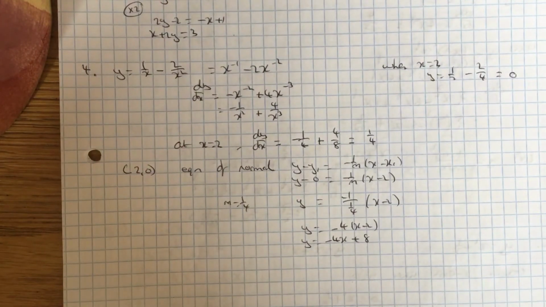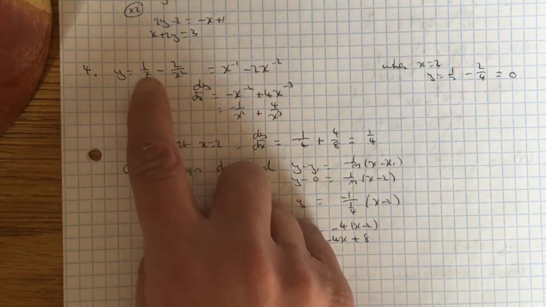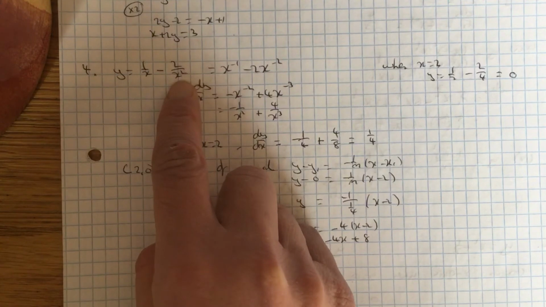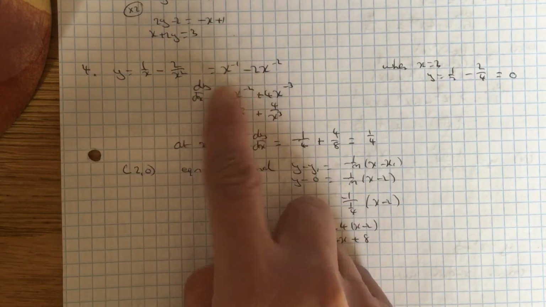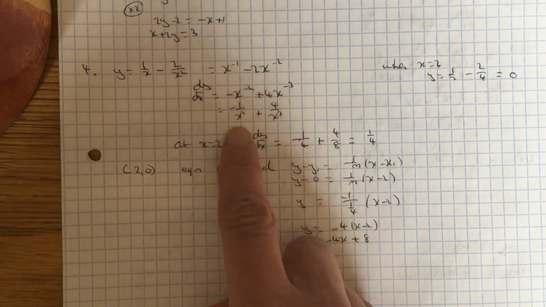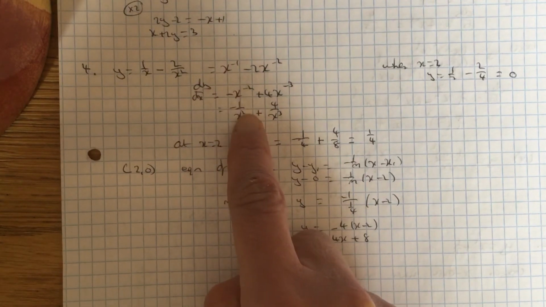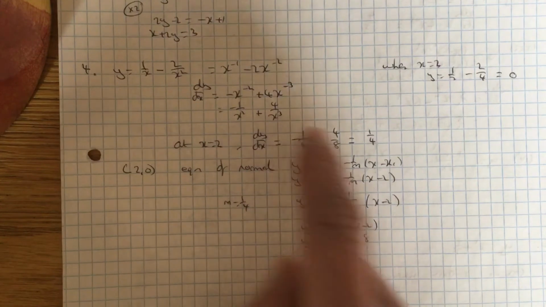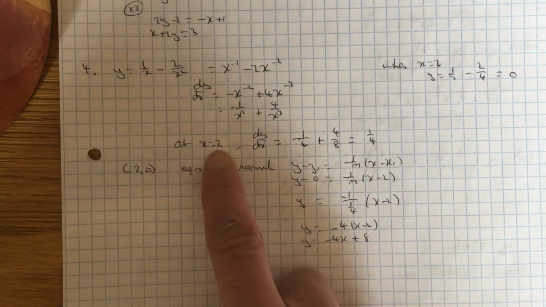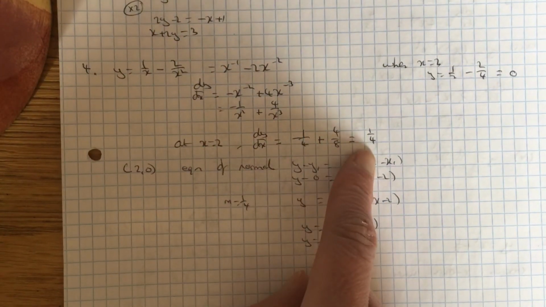And lastly, number 4. Bring that x up as x to the minus 1, bring that x up as x to the minus 2. Differentiate it, and I tidied it up here, just bringing the x back down to the bottom row again. So it's minus 1 over x squared plus 4 over x cubed. And you're told that x equals 2, so working out the gradient there.